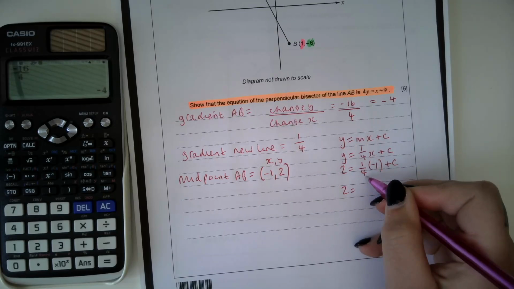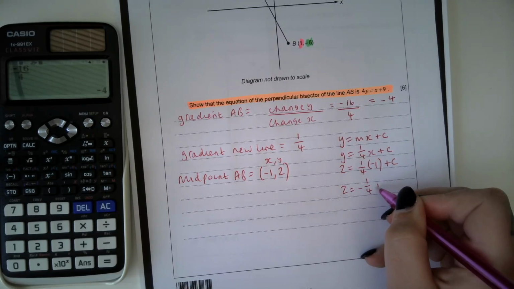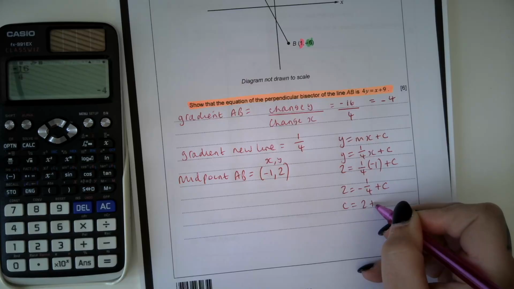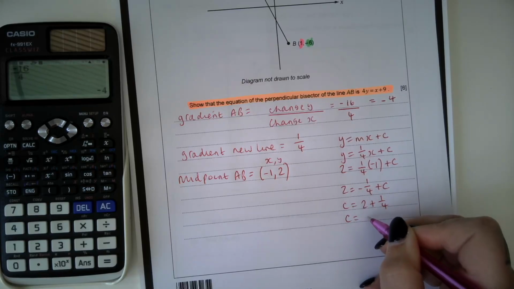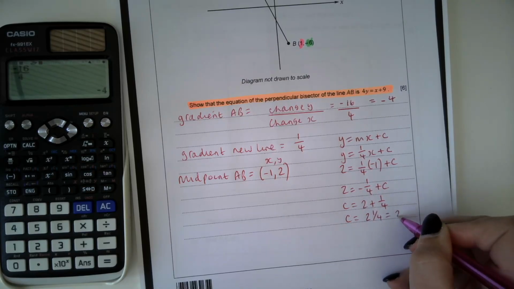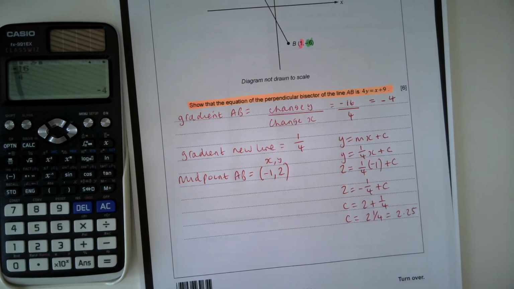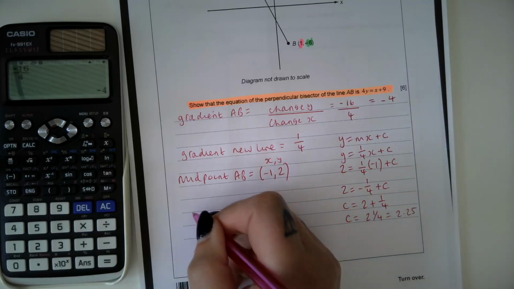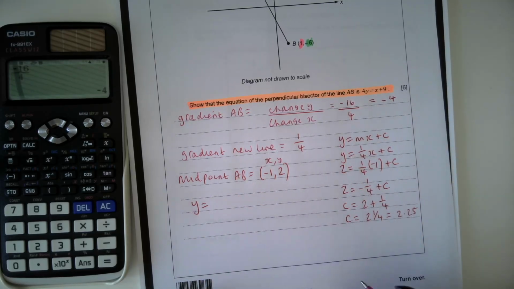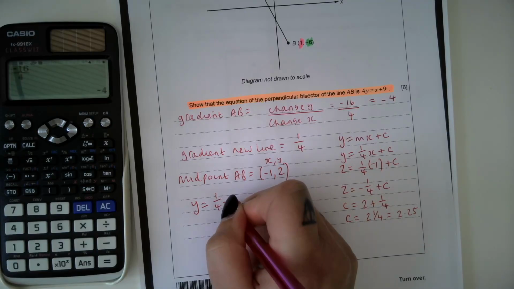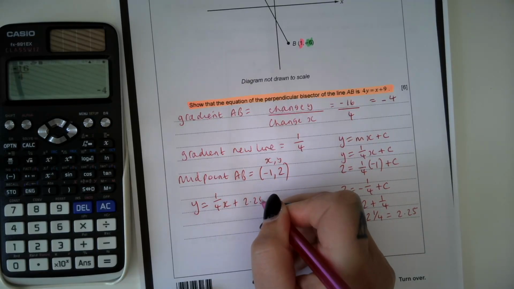So -1 multiplied by a quarter is -1/4. So c is equal to 2 plus 1/4, which is 2 1/4 or 2.25. I'm now going to substitute that c value in. So the equation of the perpendicular bisector is y equals 1/4 x plus 2.25.